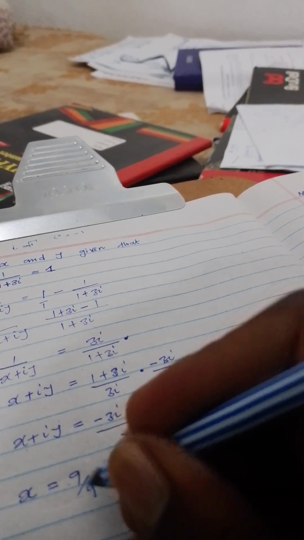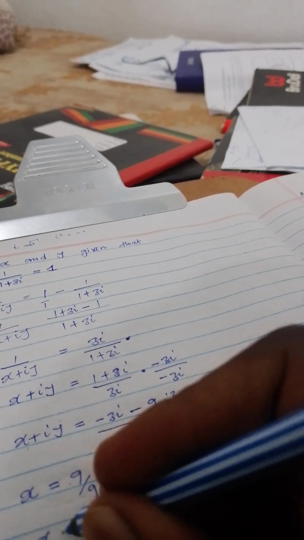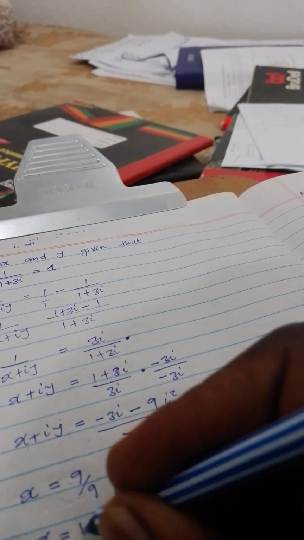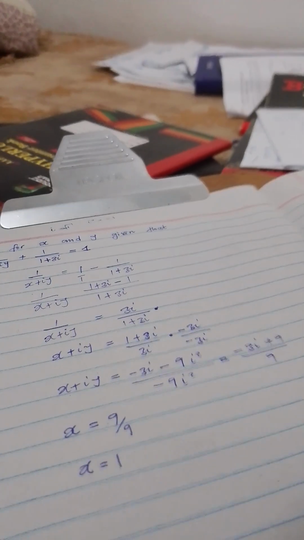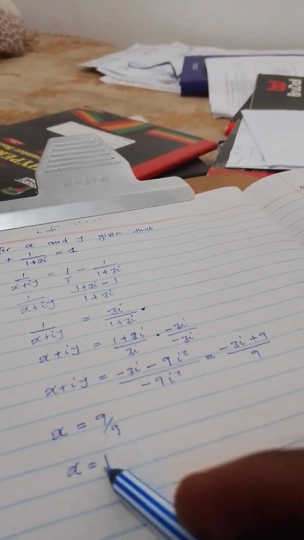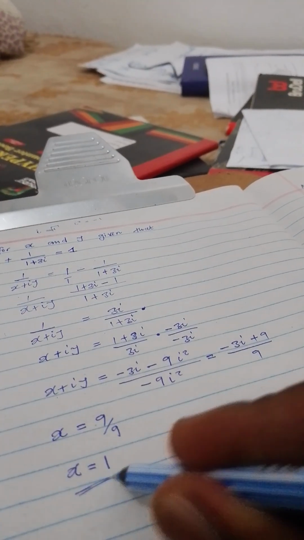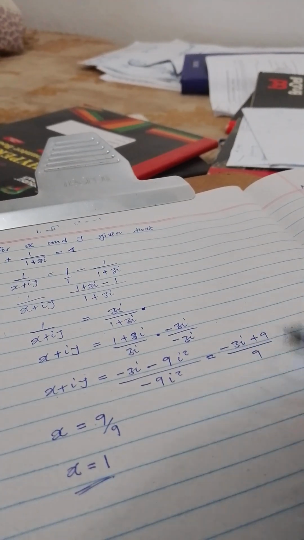So x is equal to the real part, which is 9 over 9, because x is real. So your x is equal to 1. What is your y?